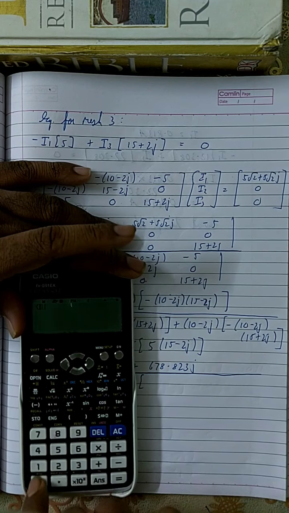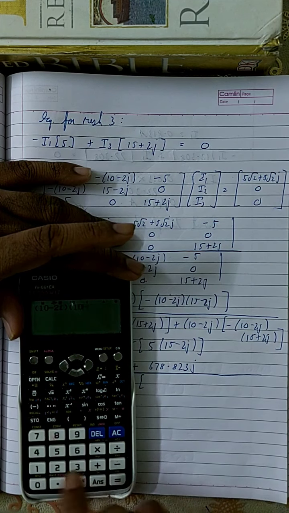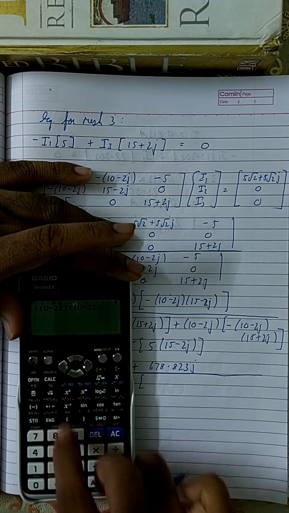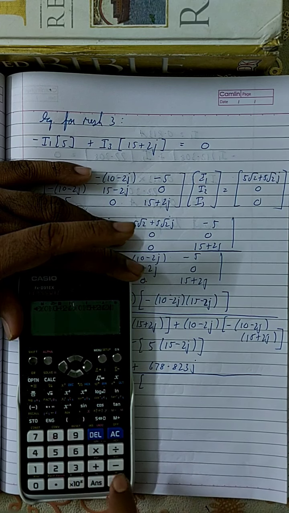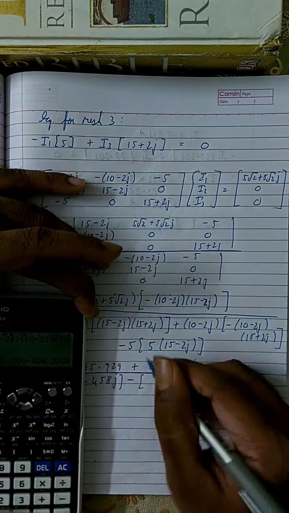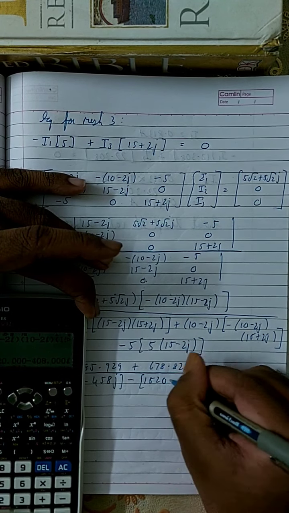That is, you have 10 minus 2j, 10 minus 2j, and then you have 15 plus 2j, which is equal to 1520 minus 408j. This is the second term.